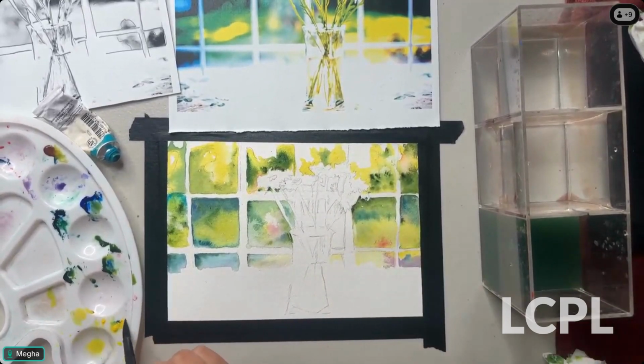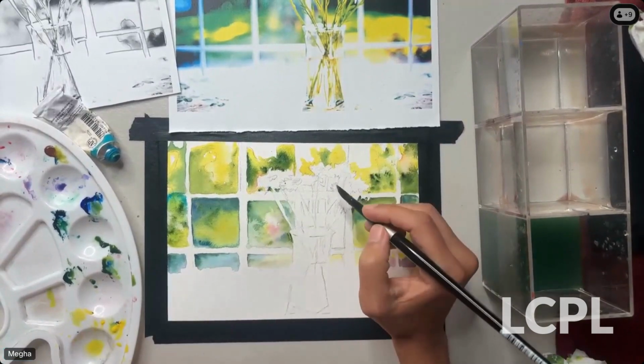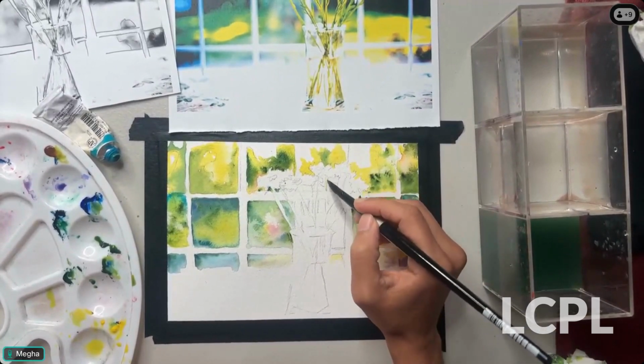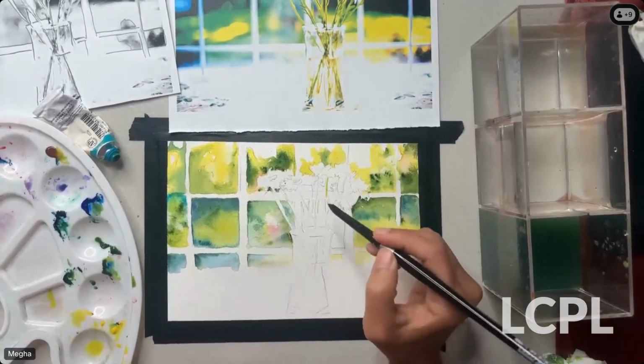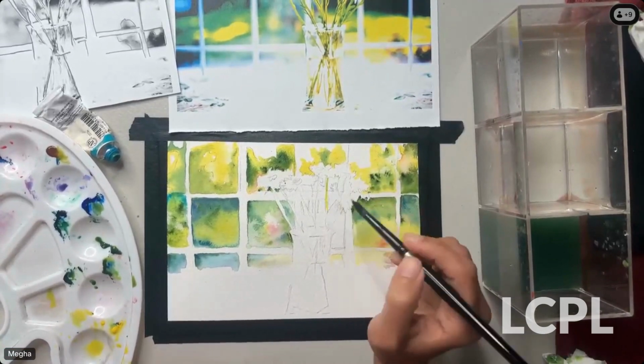But I'm going to start with some lights here, mixed with a little bit of yellow. So first I'm going to start here. Keep it light. Remember, this is really light. It's barely seen here. Okay.